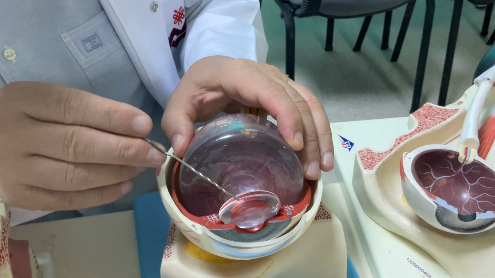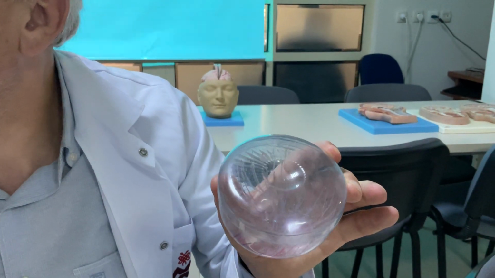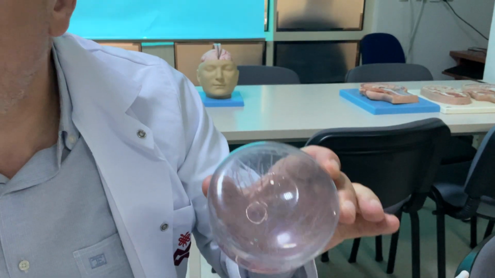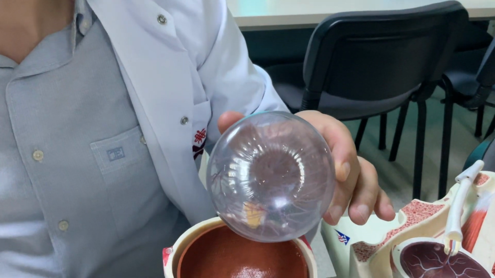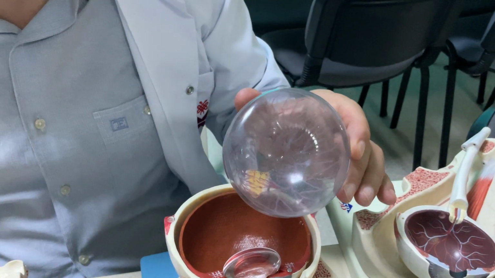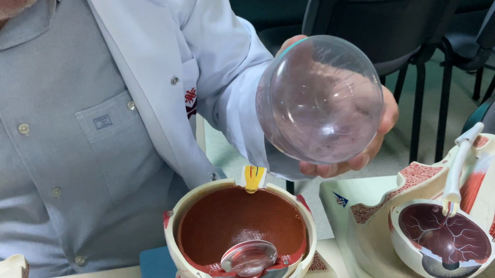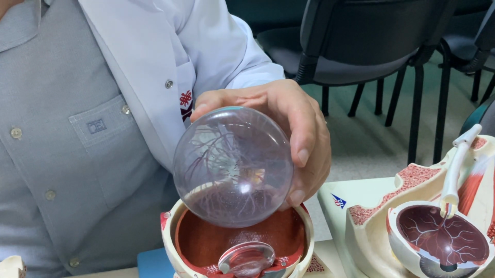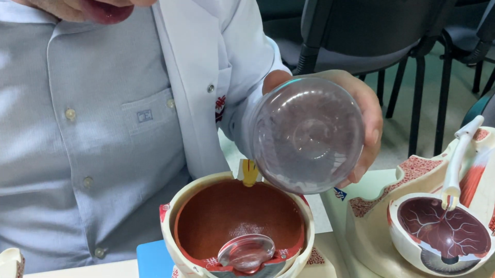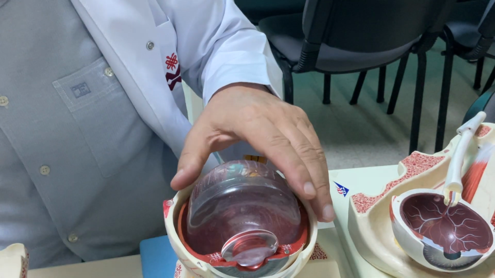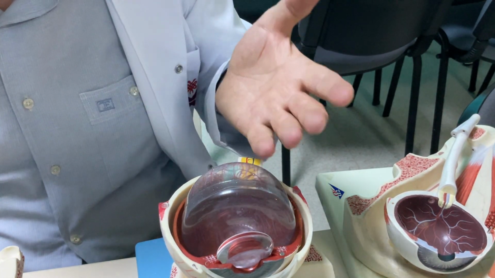Here is the lens. Here is the vitreous body. Inside the vitreous body, we have the vitreous humor. Vitreous humor is a jelly-like stuff, also involved in refraction of the light. Okay, let's continue. So we have covered the middle layer, the vascular layer.